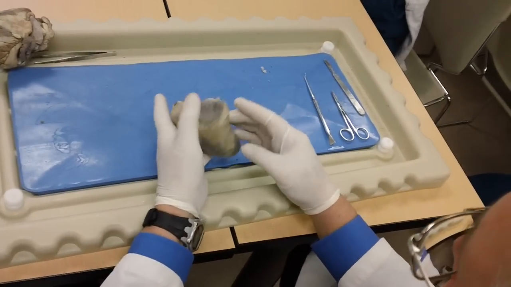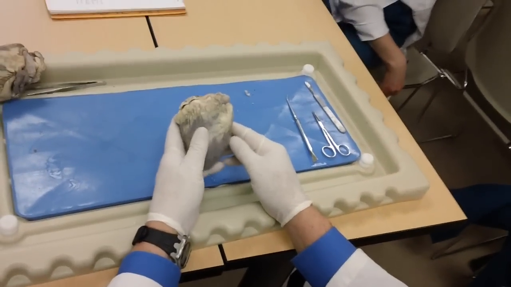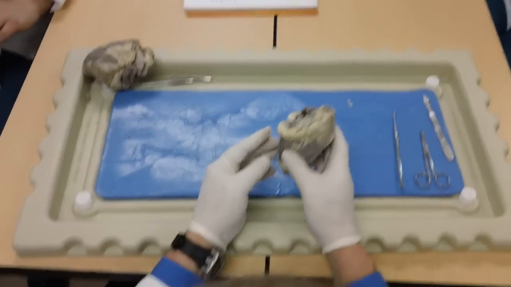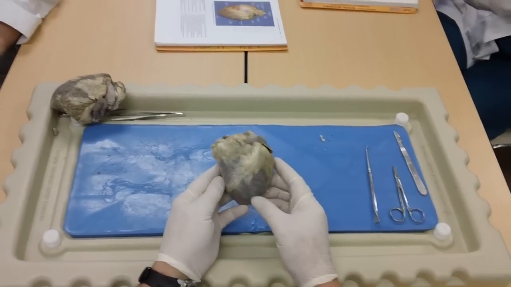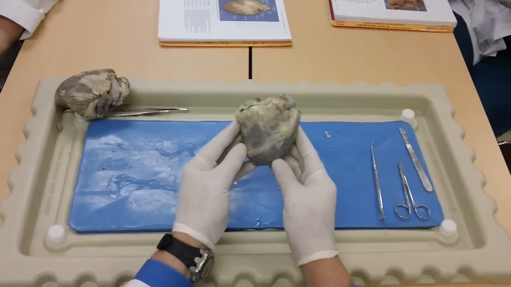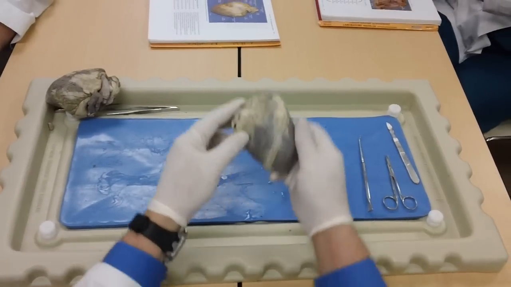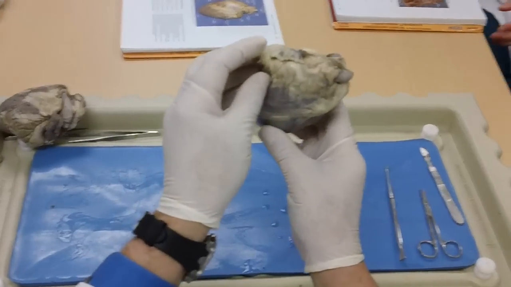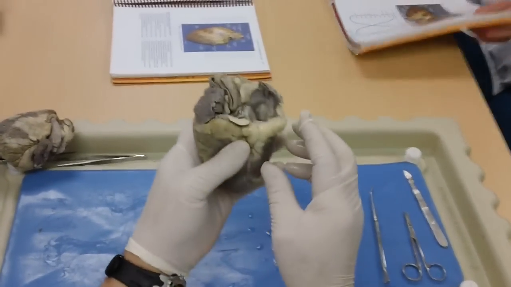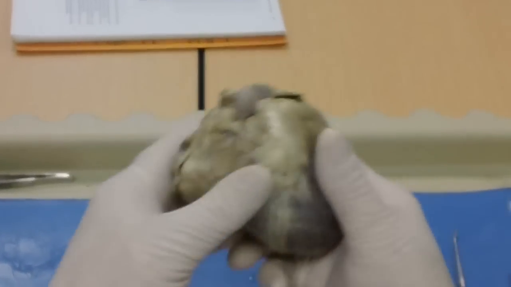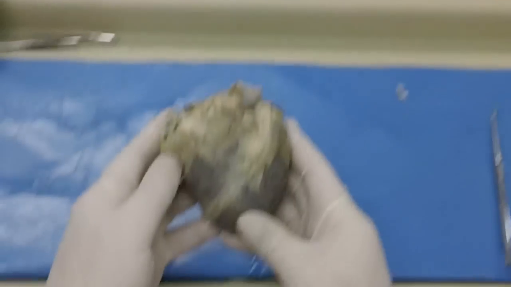The first thing you've got to do when you're looking at the heart is put the heart in its orientation. Where does it sit in the body? If I'm looking at this heart, I want to find out how it sits. Is it like this? Is it this way? How does it sit in the body? That tells me a lot.